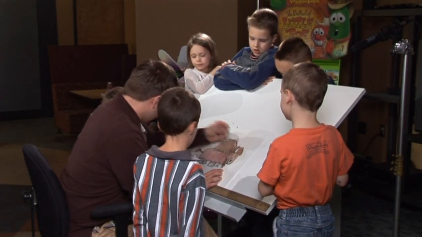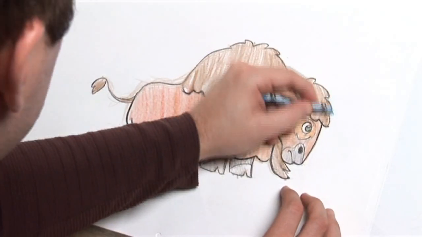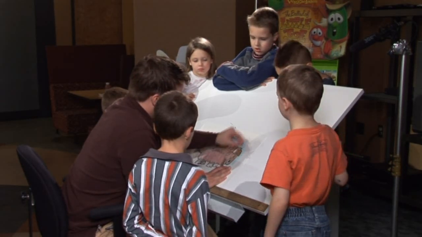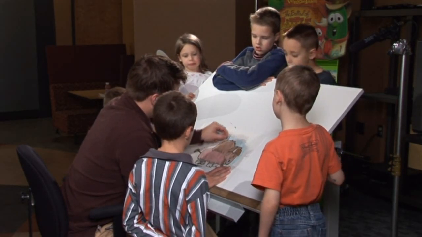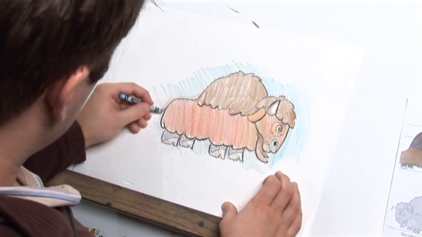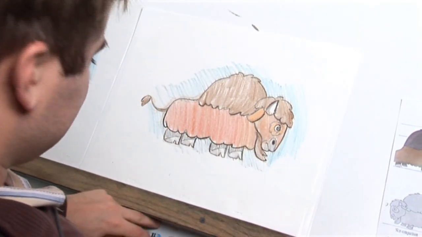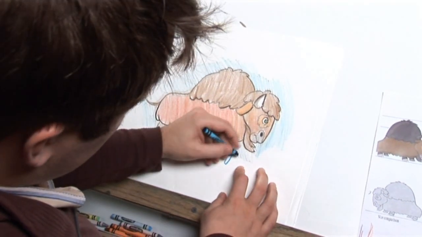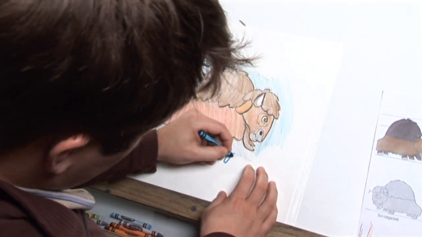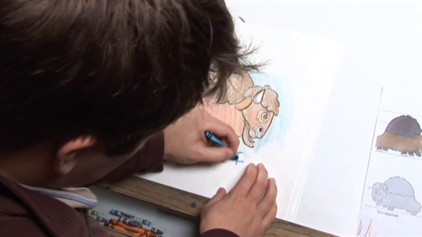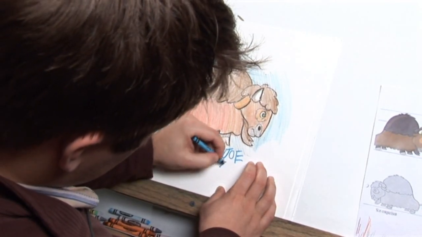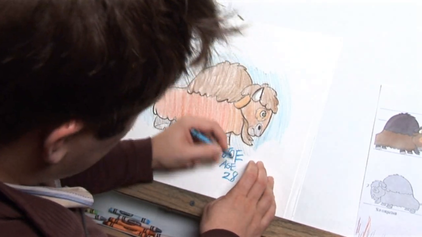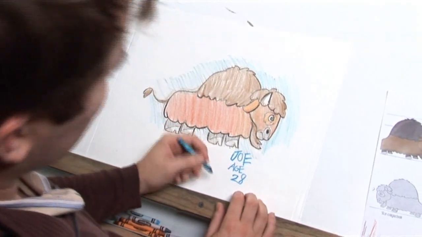And the last thing we do is we put a little bit of blue behind him just to pop him out a little. Make it look nice. Yeah, it makes it look nice. And every artist has got to sign his work, like always. My name's Joe. That's a J, by the way. Age 28. I'll be 29 in a few weeks.